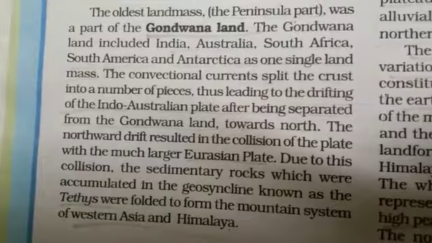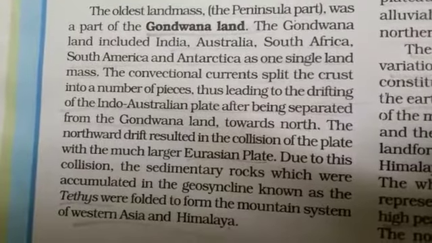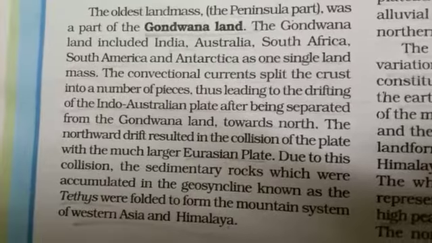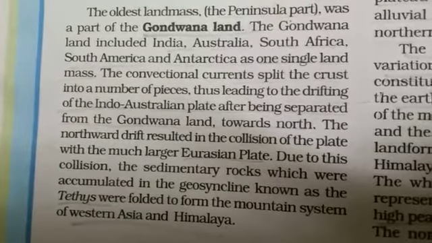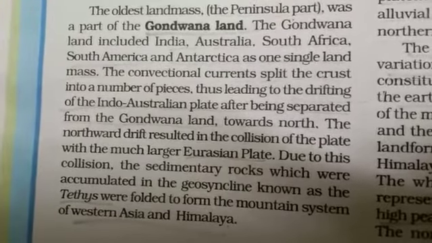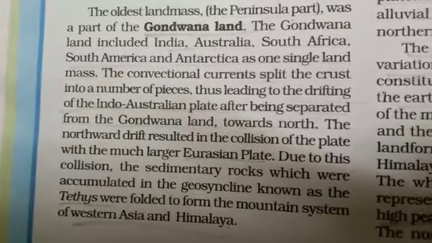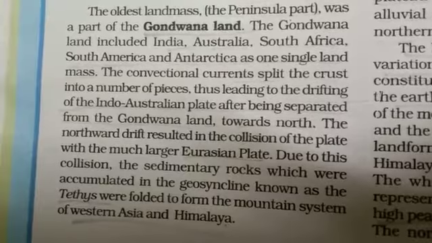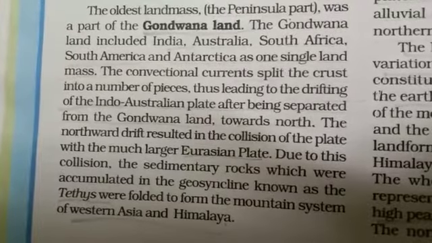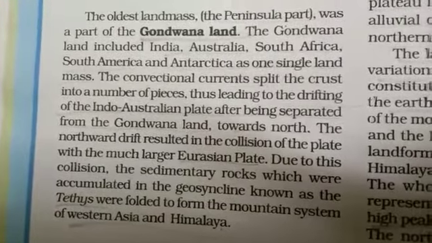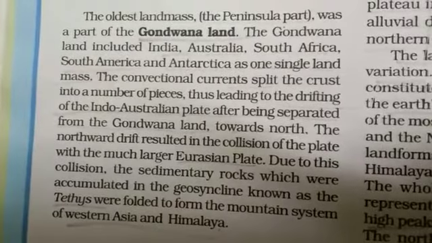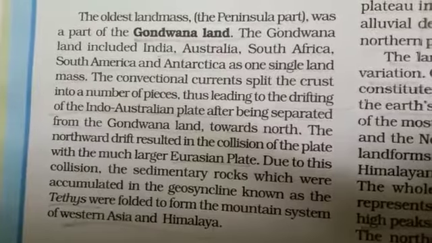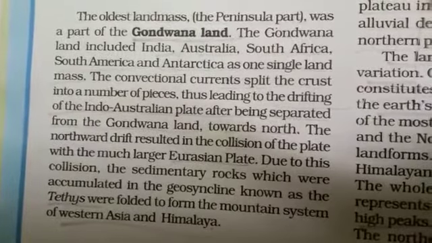The convectional currents split the crust into a number of pieces. These currents led to the drifting of the Indo-Australian plate towards the north after being separated from Gondwana land. Another plate is called the Eurasian plate. The northward drift resulted in the collision of the plate with the much larger Eurasian plate.